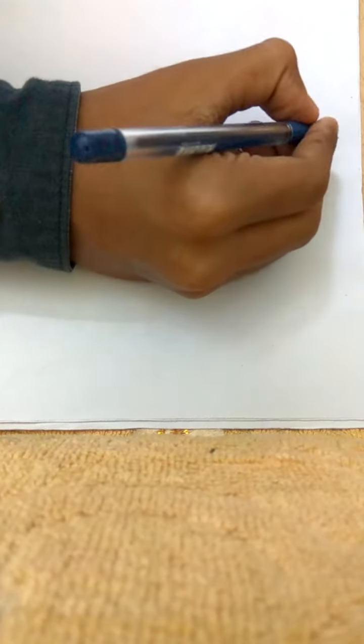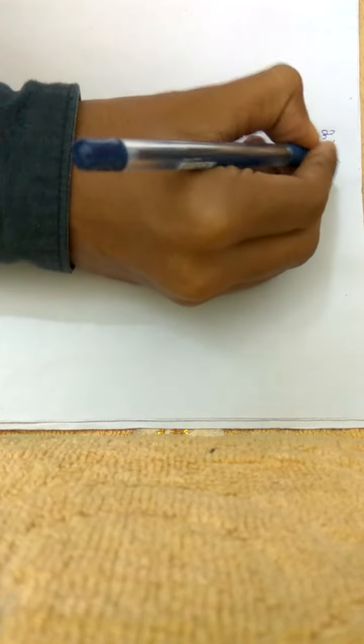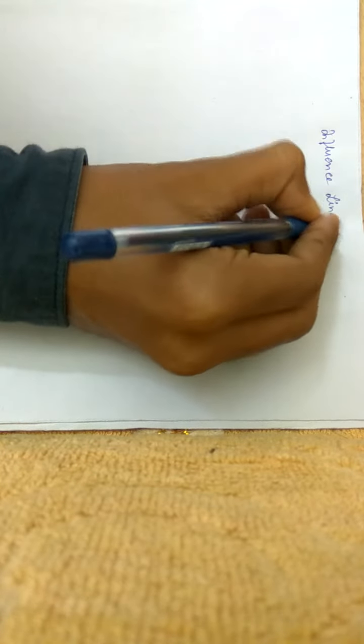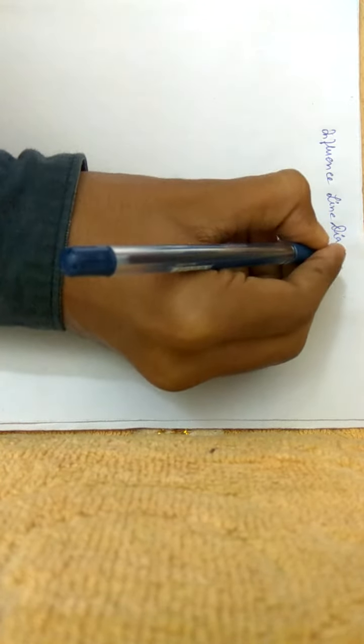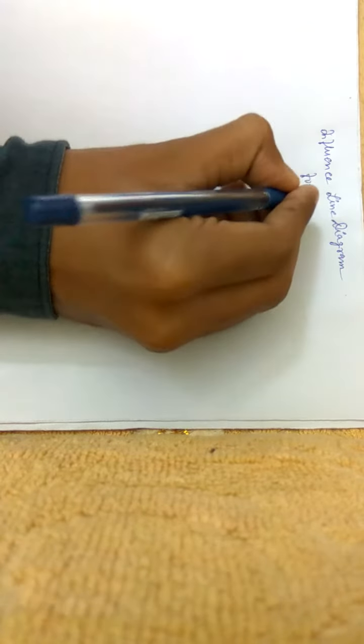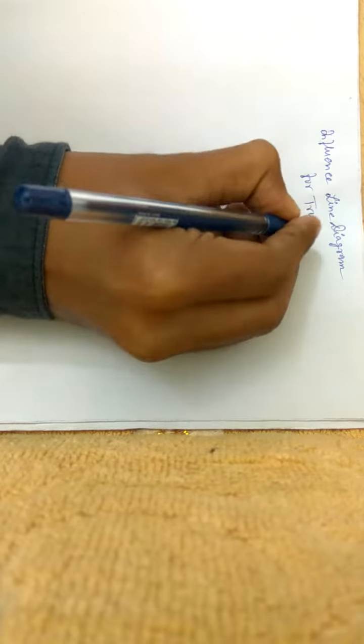Okay guys, today we will learn about influence line diagram for truss. So let's at first take a truss.